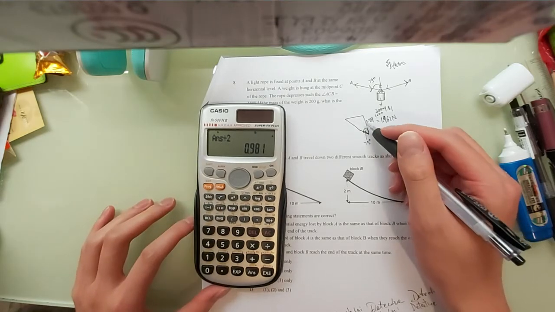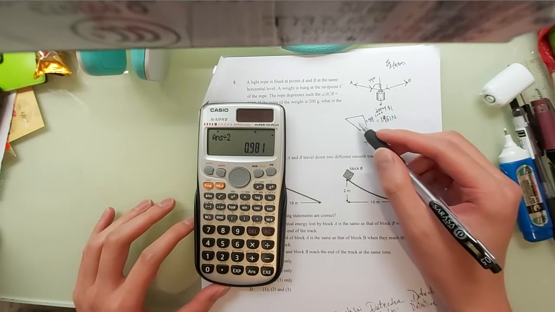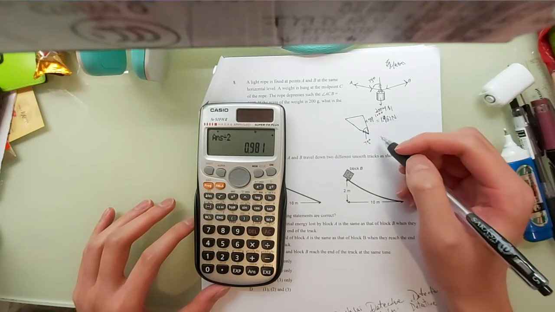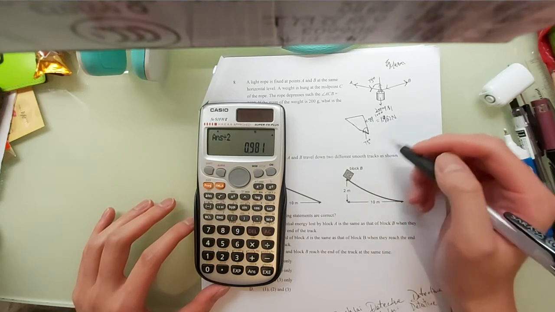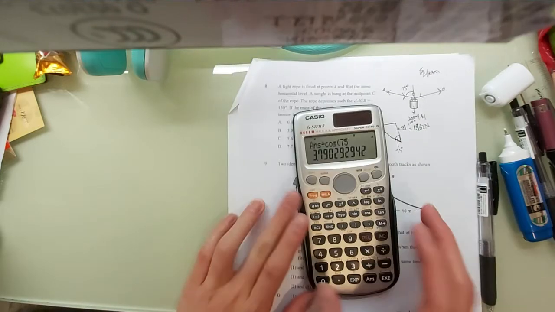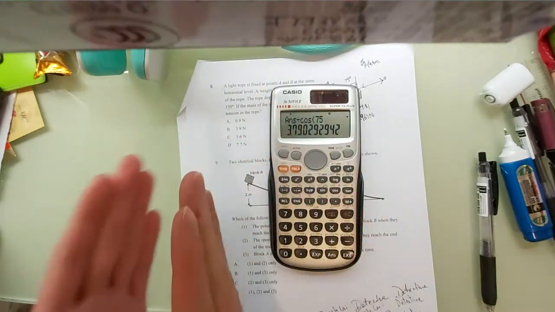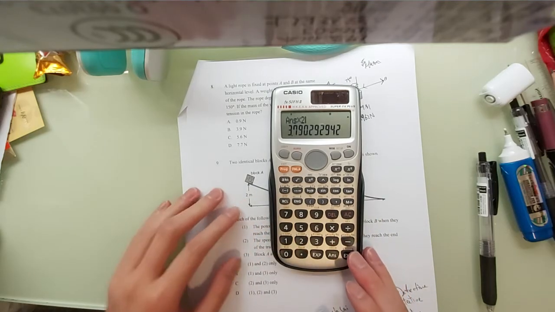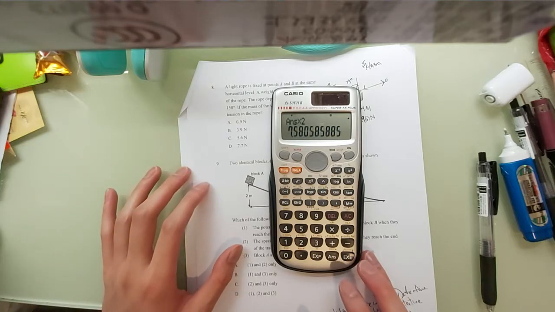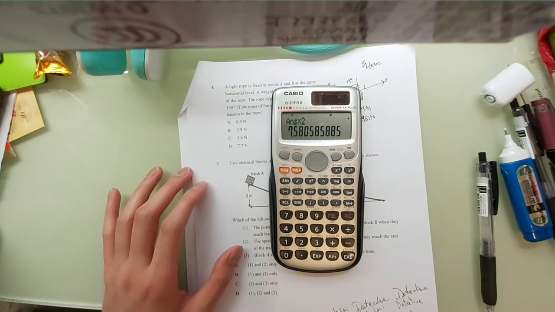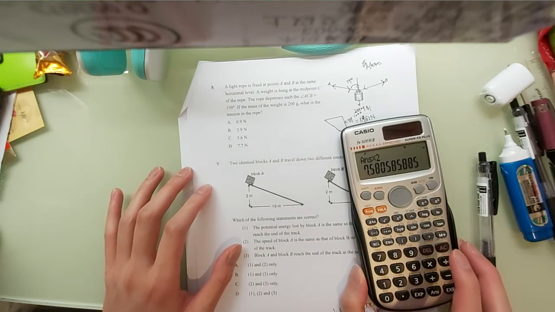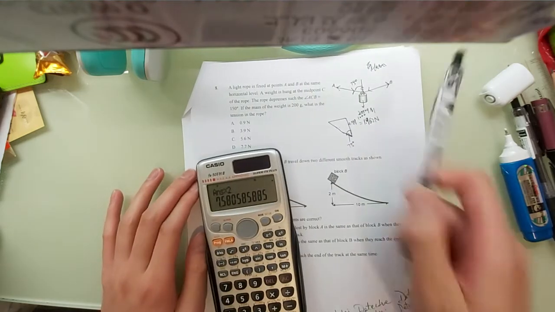9.81 here. And in order to find this, because this thing over this thing equals cosine 75, so this thing over cosine 75 equals 3.79, except it's not on every single option. That is why we need to double it. Yeah, I'm going to go with D.